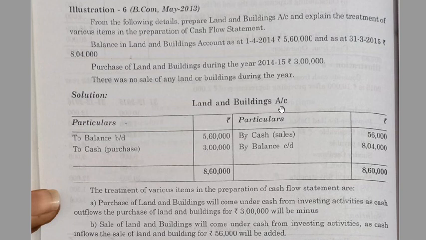So land and buildings account, by balance brought down, it will have a debit balance which is 5 lakh 60,000, and by balance carried down, closing balance 8 lakh 4,000. And purchase of land and buildings during the year. So they have told there's a purchase. So when there's a purchase, cash is moving out. So it will be to cash account 3 lakhs. So it's considered to be purchases.